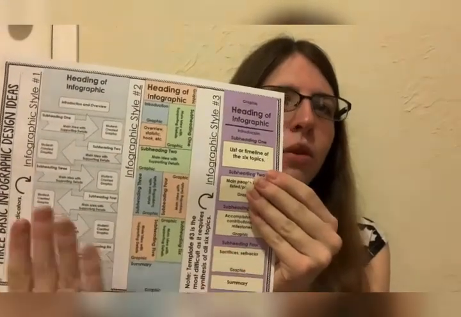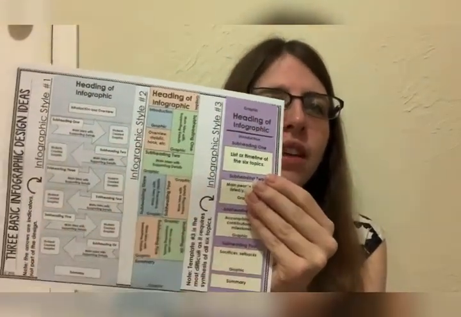So these are just 3 different styles, okay? You don't have to do these 3, okay, all for your one project. These are just 3 different styles of infographic. So an infographic is something that presents information in an artistic way with pictures and arrows and things like that. So what's your infographic going to be about?